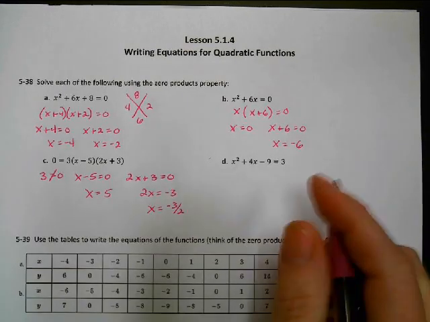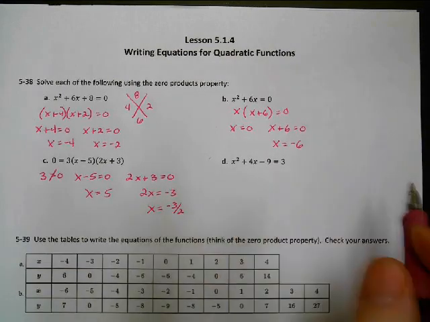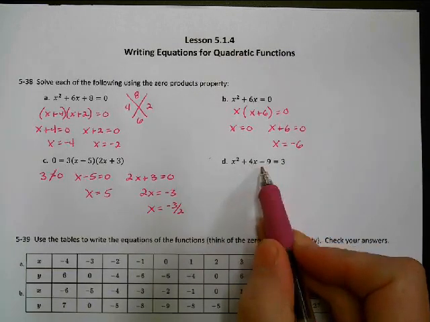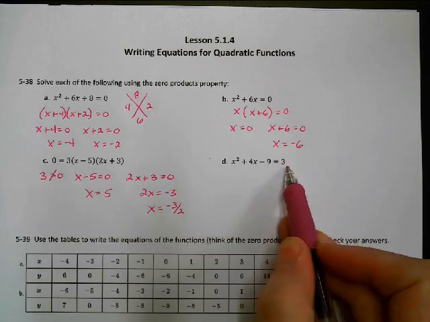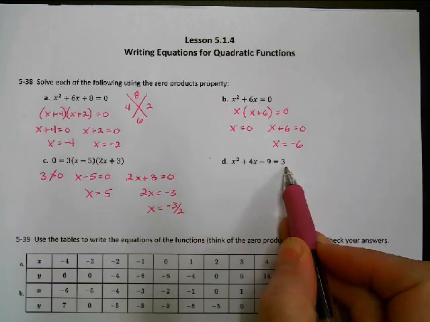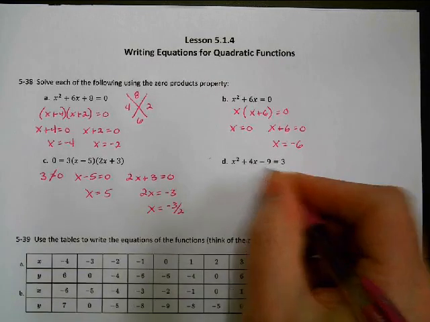Anyways, moving on. For this one, you can't start by factoring this one. Why? Because we don't have 0 over here. It's called the principle of 0 products, not the principle of 3 products. So my first step is to subtract 3 from both sides.